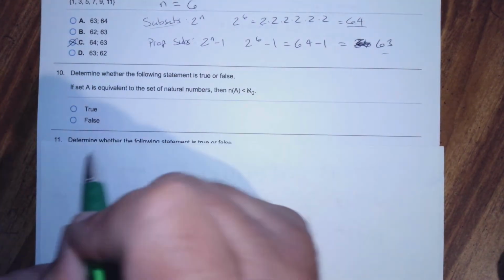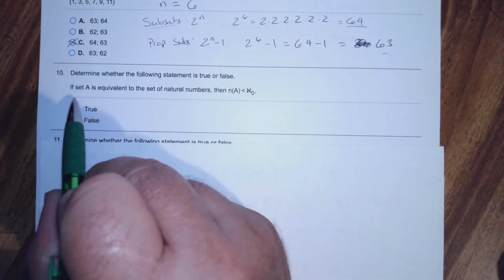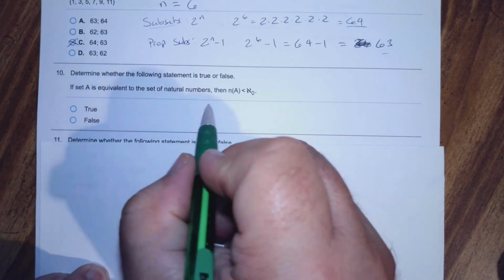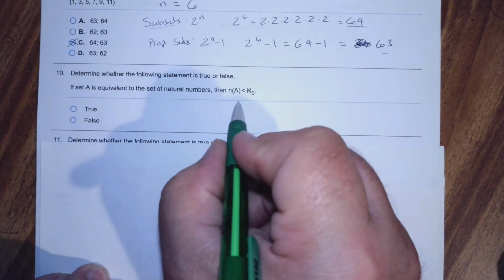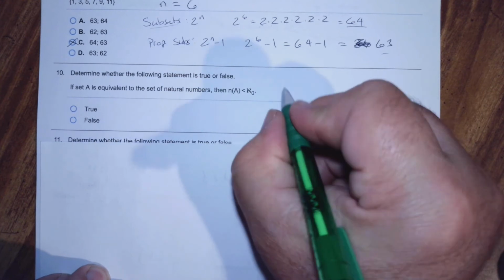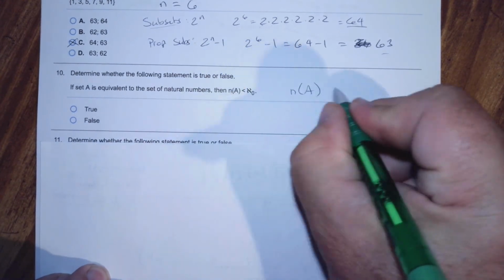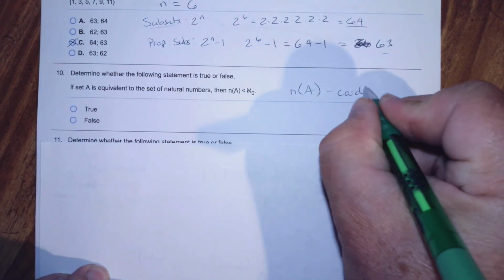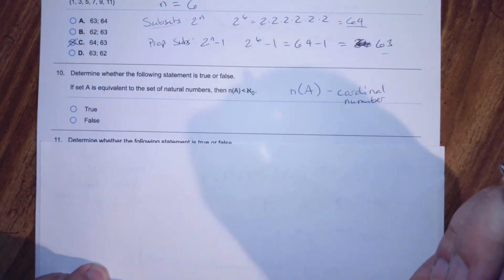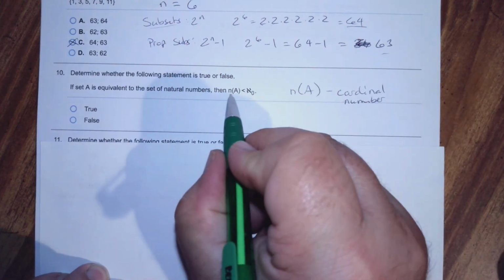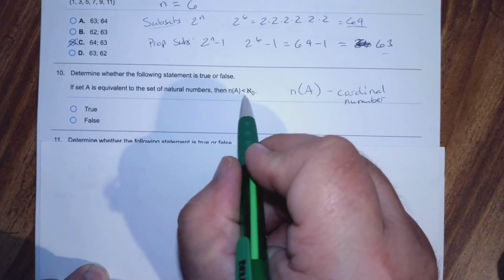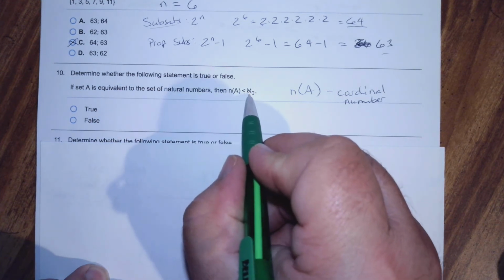Determine whether the following statement is true or false. If set A is equivalent to the set of natural numbers, then remember, this n is the cardinality, or the cardinal number, and that means the number of elements. So the number of elements of set A of natural numbers is equal to n sub 0.